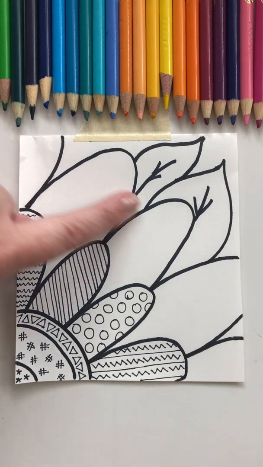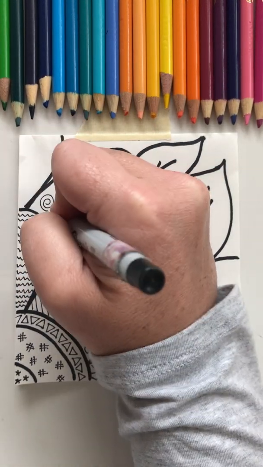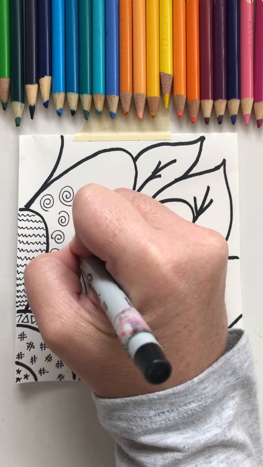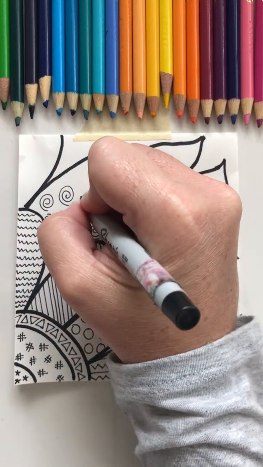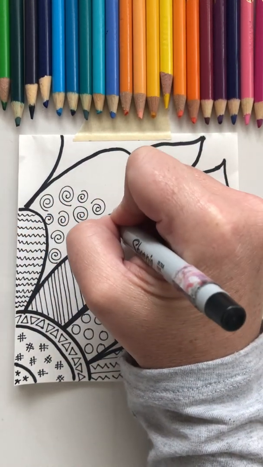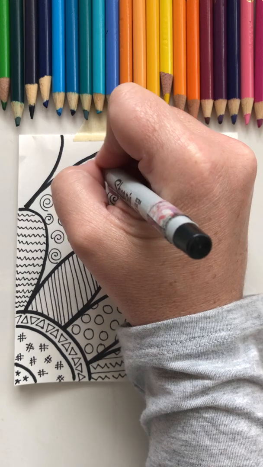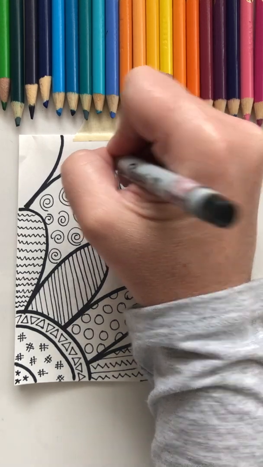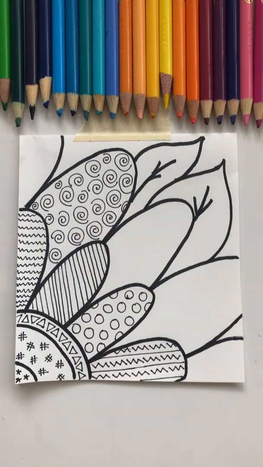Okay, so for my bigger petals out here, I'm gonna choose maybe some bigger patterns because there's more space to fill. So I'm gonna start here and I'm gonna choose a spiral. And I'm just gonna make these spirals all different sizes. And I want them to cover the whole area, so I don't wanna leave any big white spaces. So like right here, I'm gonna go back and add a little mini one. So another mini one here, probably a little mini one there, maybe like a little partial one there, just because I want to fill the whole space.